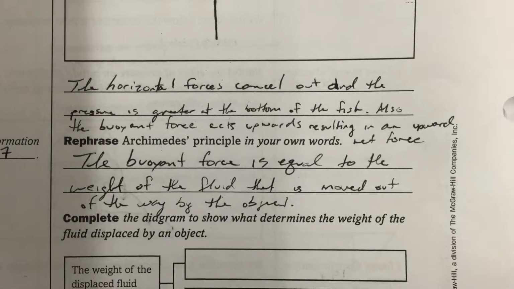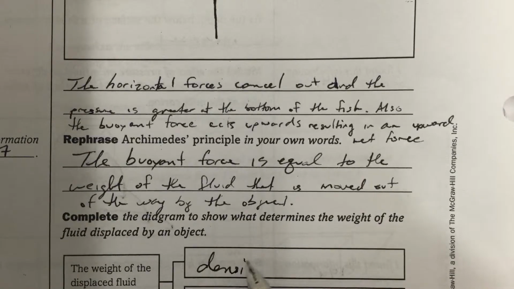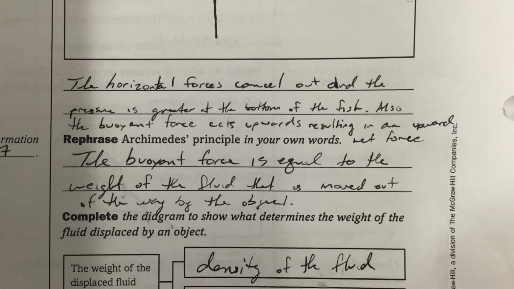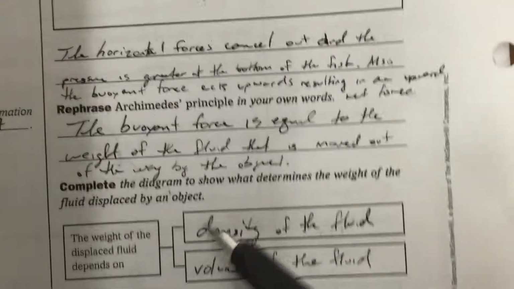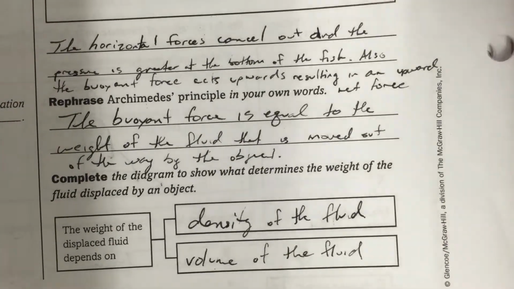Here, it says complete the diagram to show what determines the weight of the fluid displaced by the object. The weight of the fluid is going to depend on two things. First of all, the density of the fluid, and second, the volume, or the amount of the fluid that you have. If it's more dense, that's going to make it have a heavier weight, and if there's more or less of it, the weight is also going to depend on that. So the density of the fluid and the volume of the fluid.